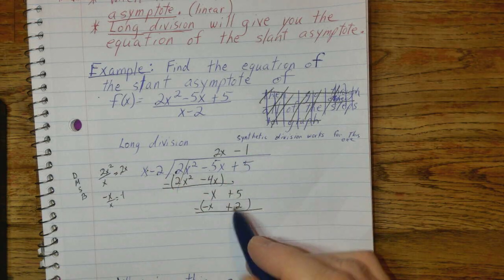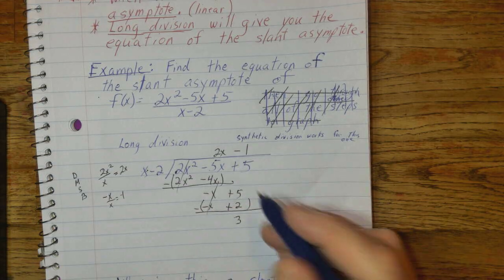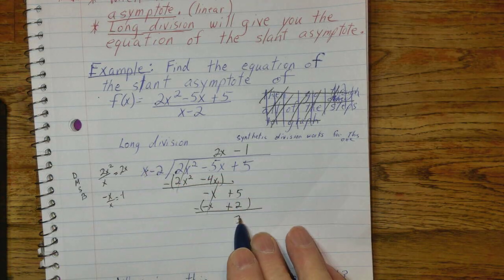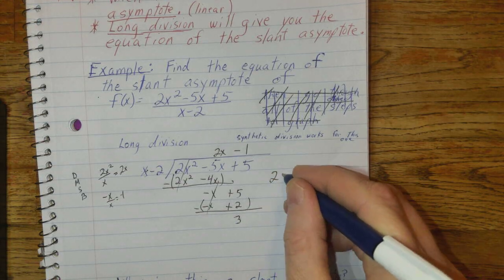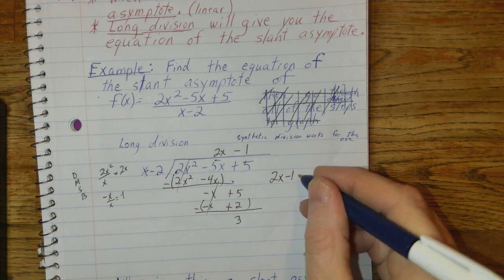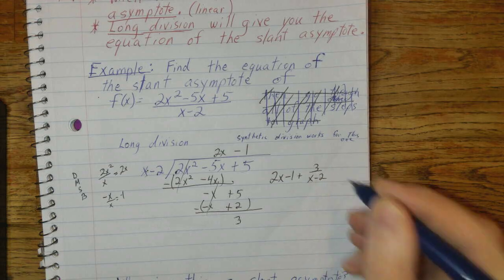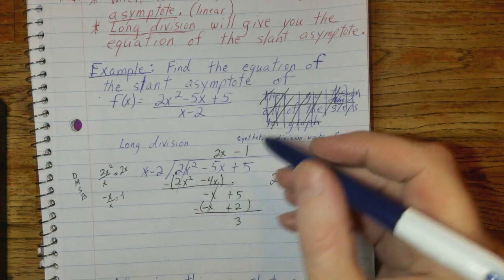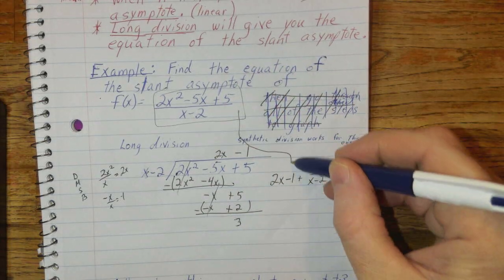I'm just making sure we're doing all right here. And 5 minus 2 is 3. This degree is bigger than this, so we're done with the dividing part. Our quotient is 2x minus 1 plus 3 over x minus 2. So this is equivalent to this.